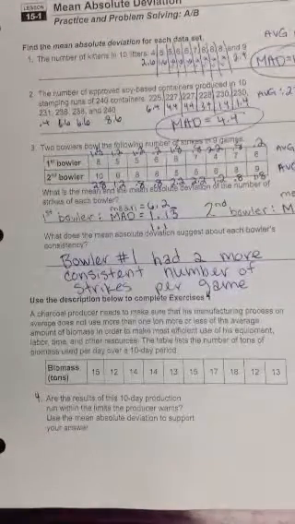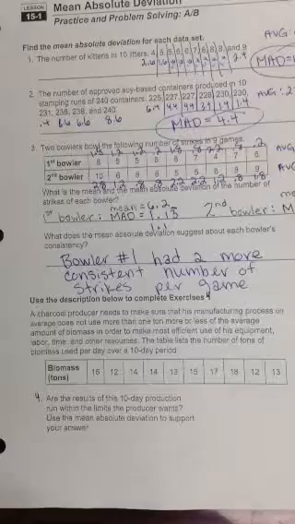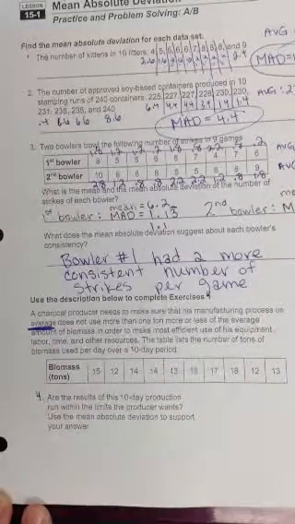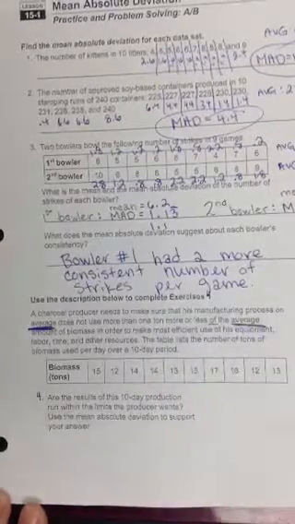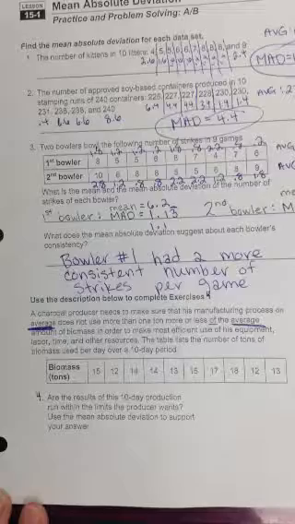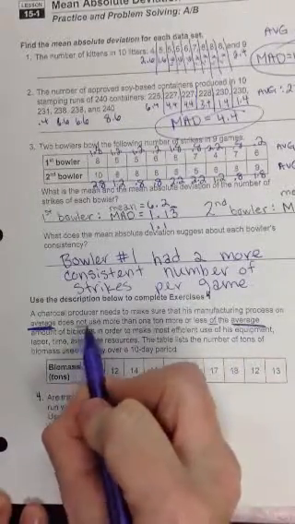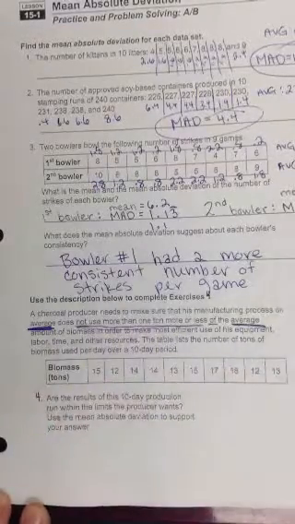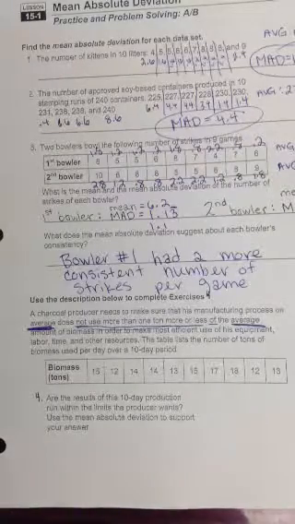So you have to be able to read it and look for keywords that are telling you to go find that. So I would underline that it talks about the average of an average. That's what the mean does. We had to find the average twice. And we're going to underline the goal that we do not want to use more than 1 ton more or less. So basically my MAD, they did not want it to be more than 1.